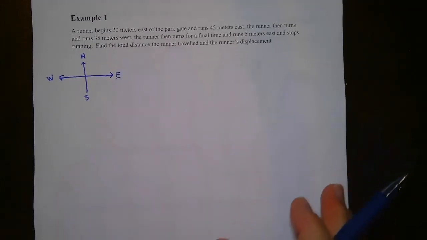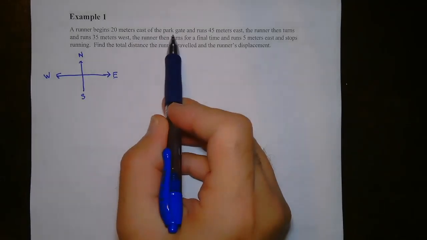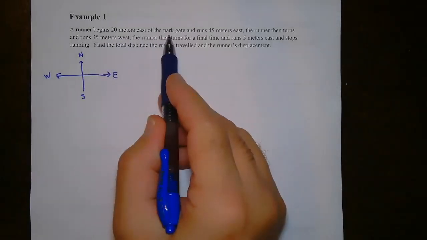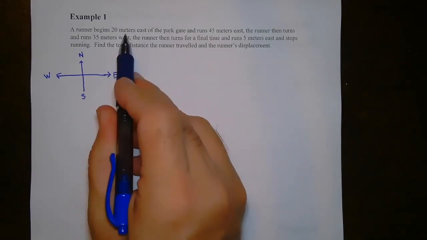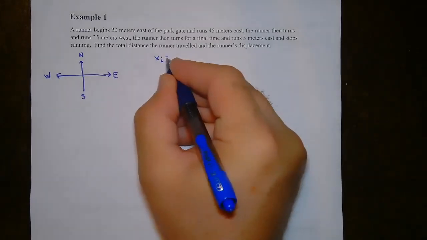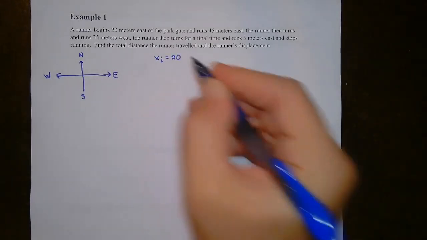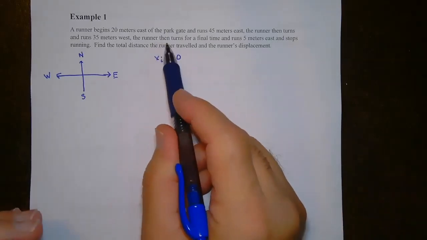So a runner begins 20 meters east of the park. Okay, so that's the initial position, and because we're east, that's going to be positive 20. So we know x sub i is equal to 20. We know we're going to be moving east and west.